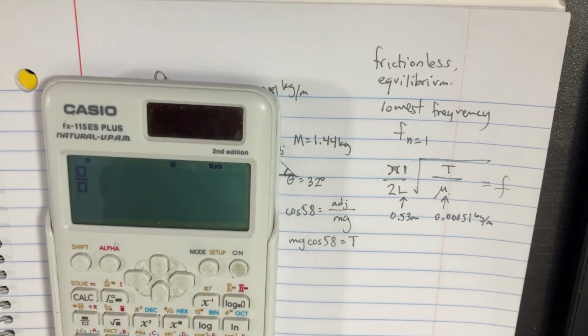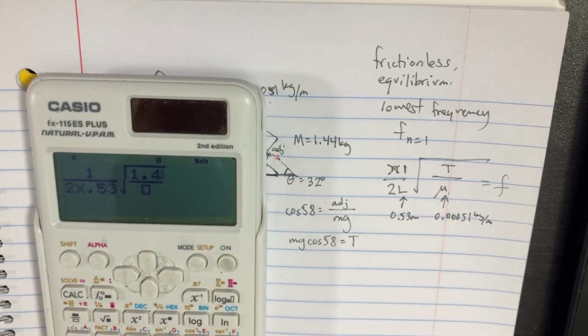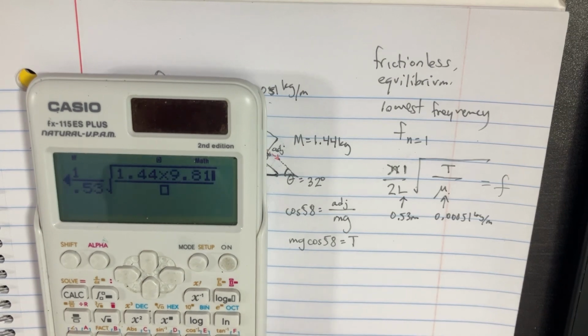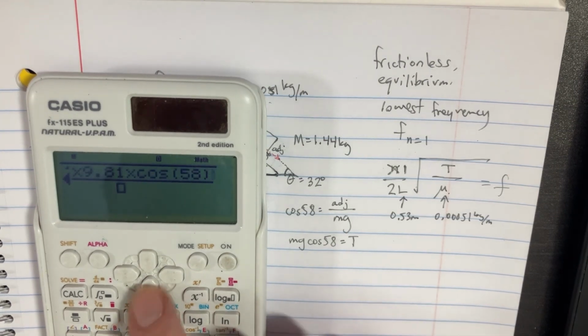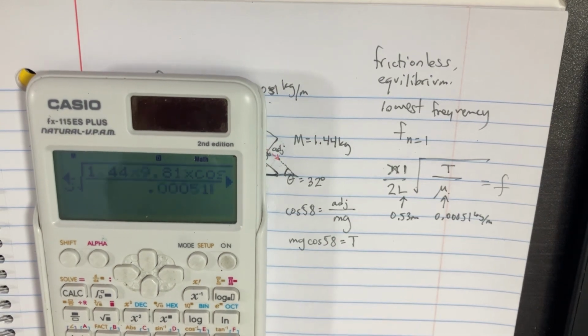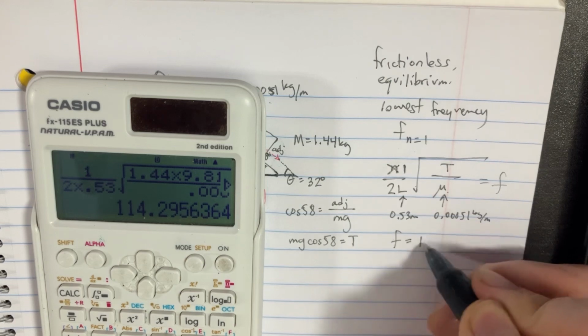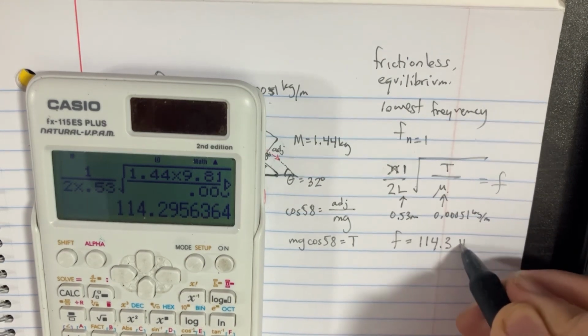So we're just going to go 1 divided by 2 times the 0.53, and then we're going to square root. The tension on top is going to be mg. That's 1.44 times 9.81 times the cosine of 58. And on the bottom side, we'll just put this thing. It's 0.00051. And so we should get a frequency of 114.3 hertz.